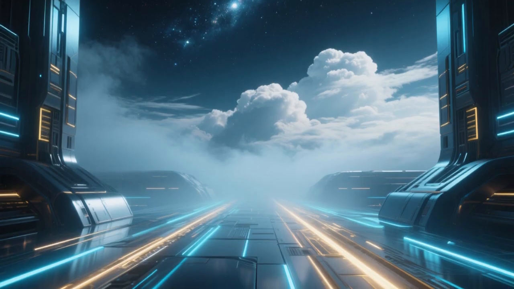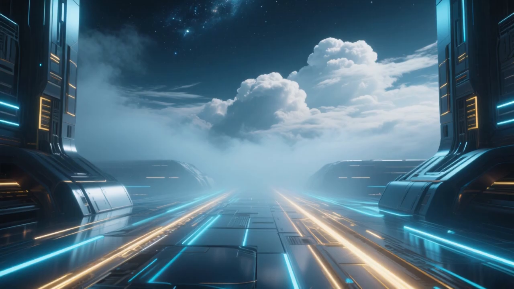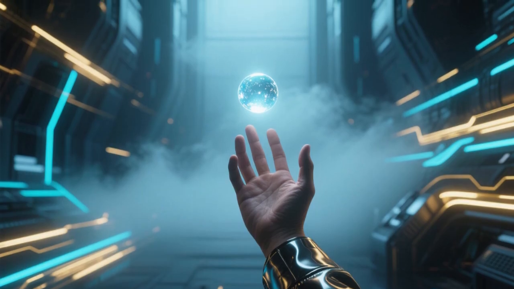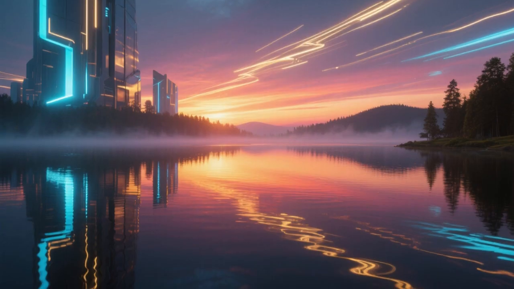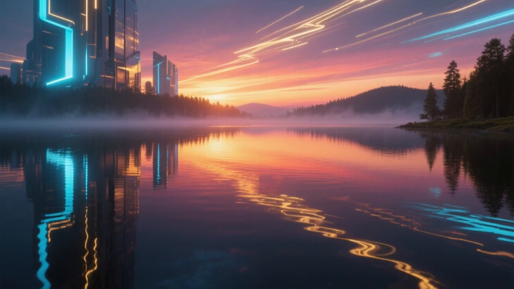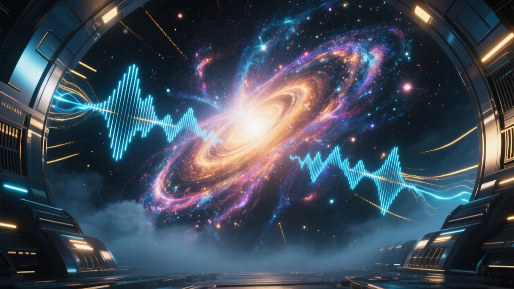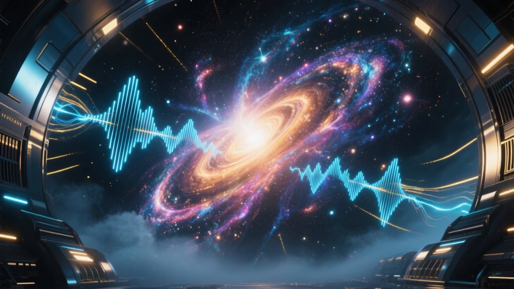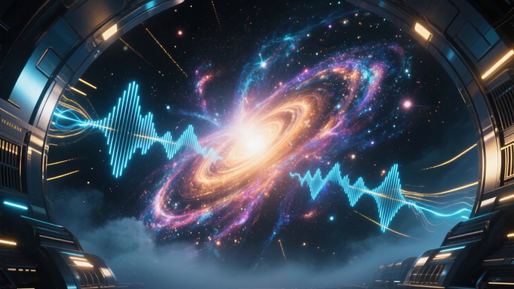Let it drift through your awareness like a slow-moving cloud across the night sky. You don't need to hold it tightly. You don't need to understand it completely. Just let the question linger. What if everything you've ever known is a reflection, not the source? What if the colors, the sounds, the thoughts are all part of a great display, designed not to show you the truth, but to let you live within it?